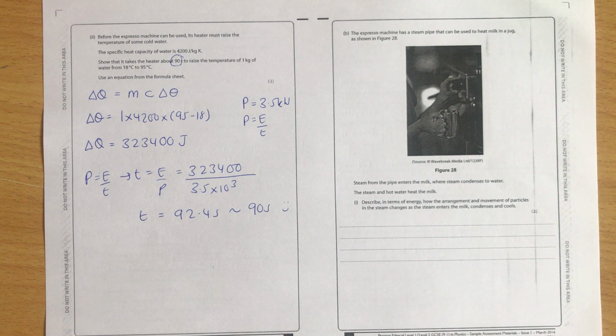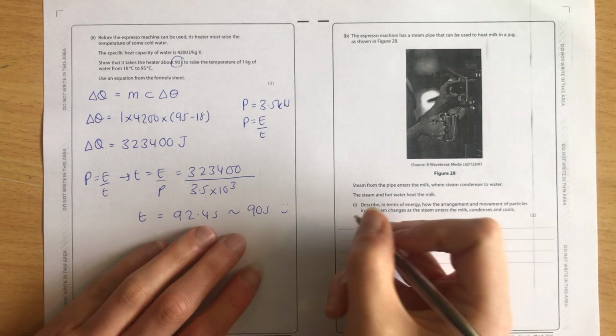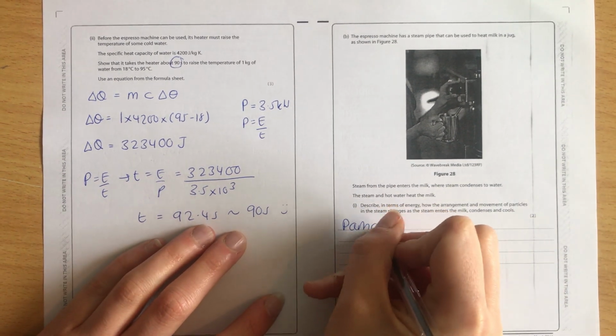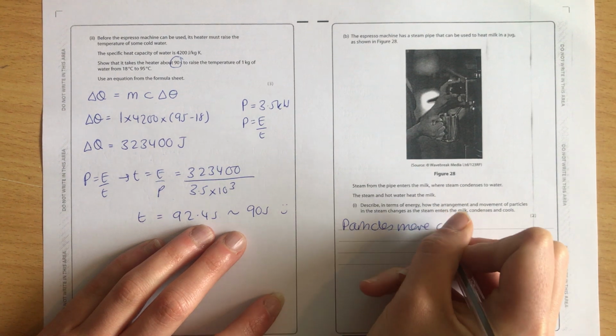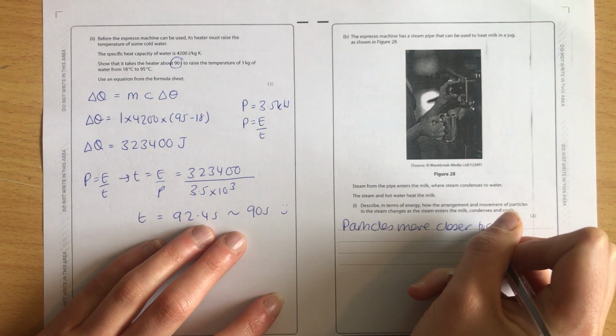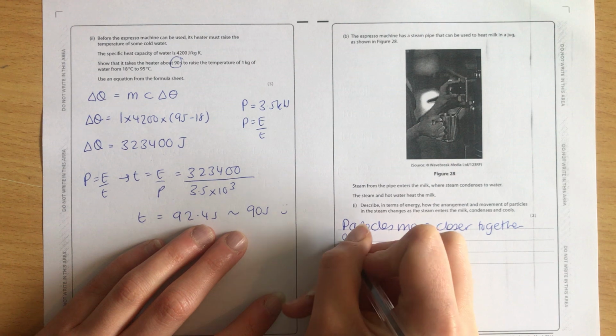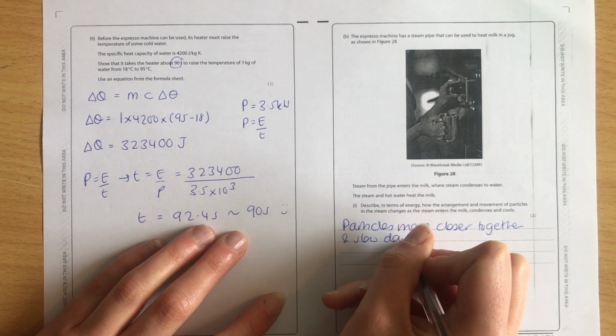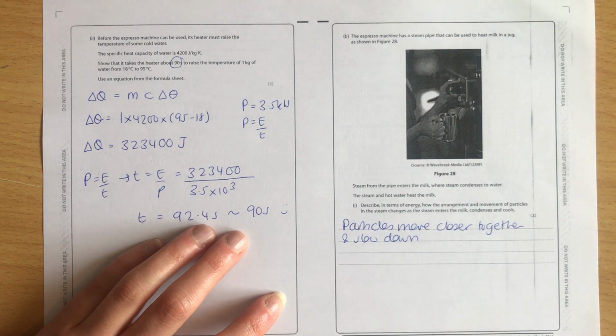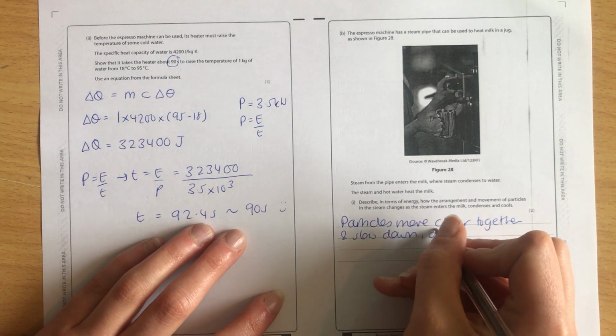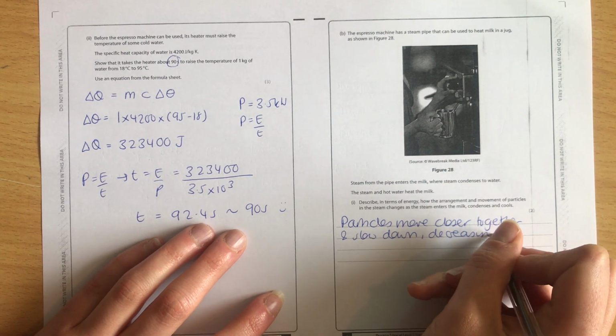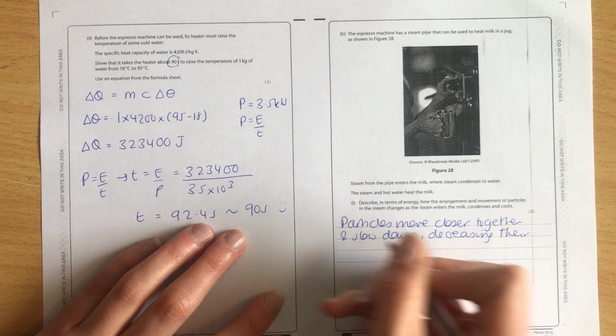So when the steam goes from being a gas to a liquid and then a colder liquid, the particles move closer together and slow down. Now it's asked you to work it out in terms of energy. So the fact that they slow down means they decrease, so decreasing their kinetic energy.